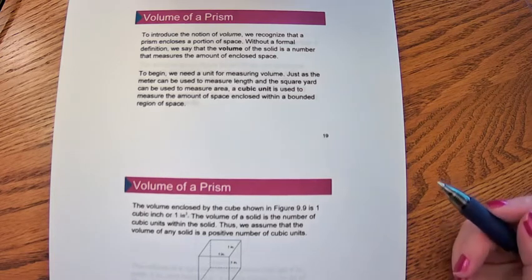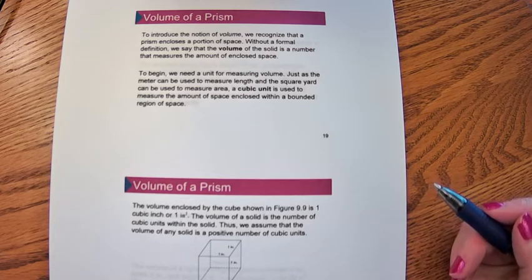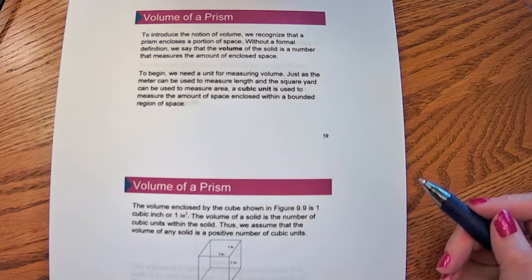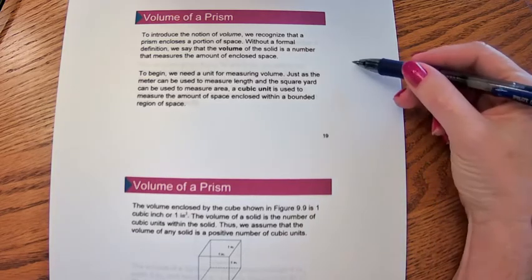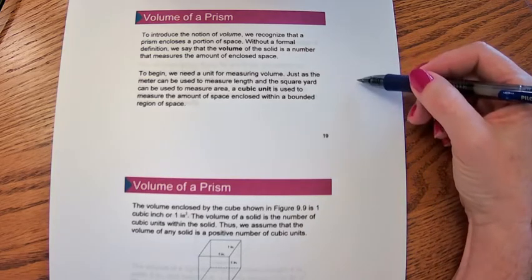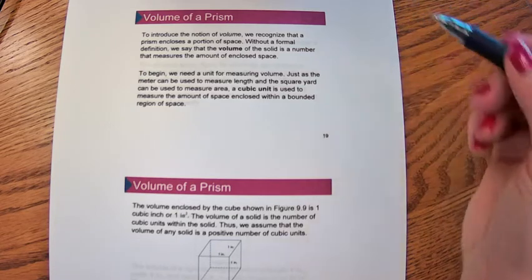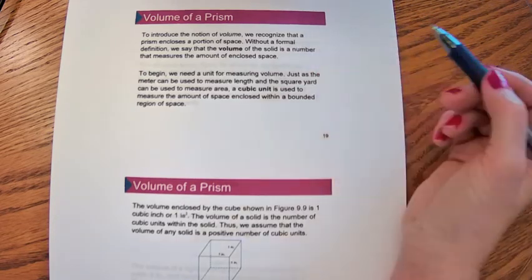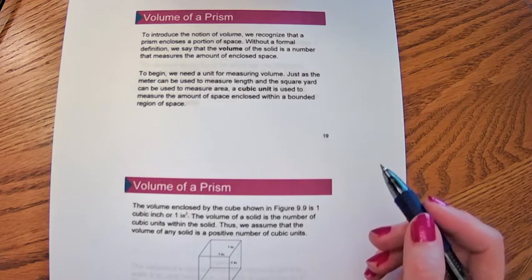So we've gone through finding the surface area, the formula for finding the surface area of prisms. Prisms have two bases, and there are congruent polygons in each of the bases. But now another measurement is the volume of a prism.